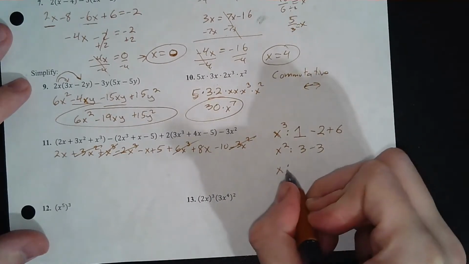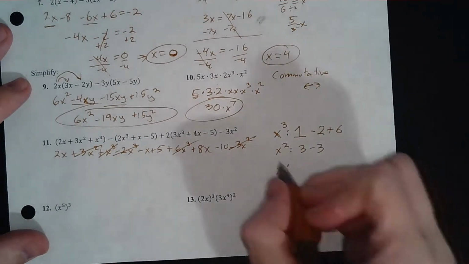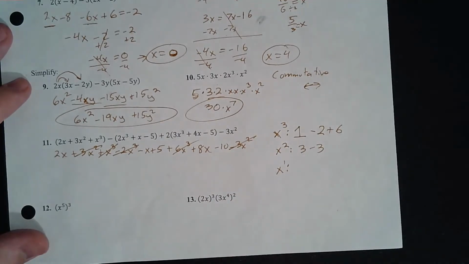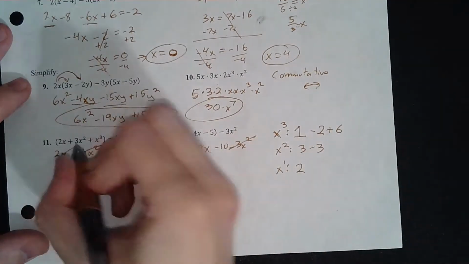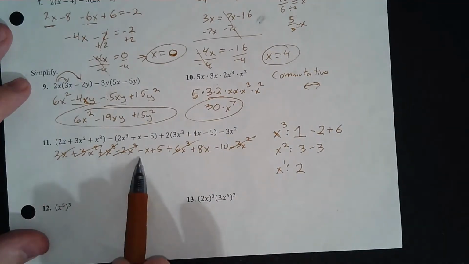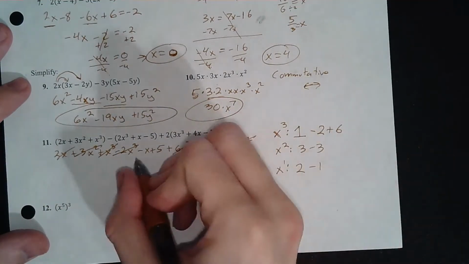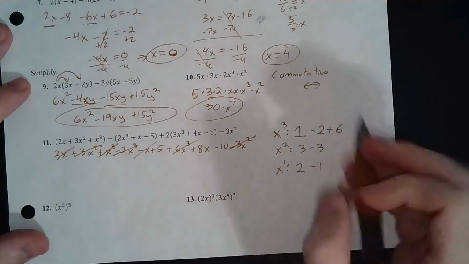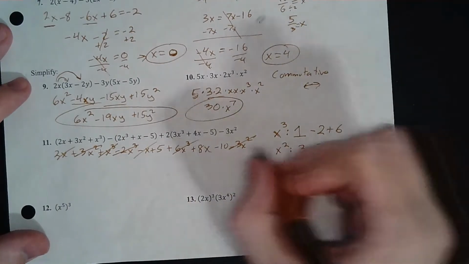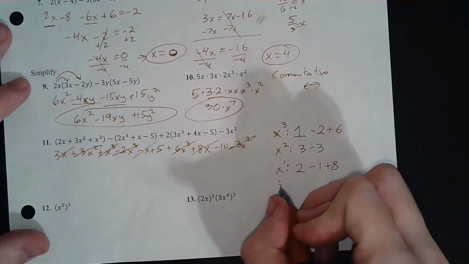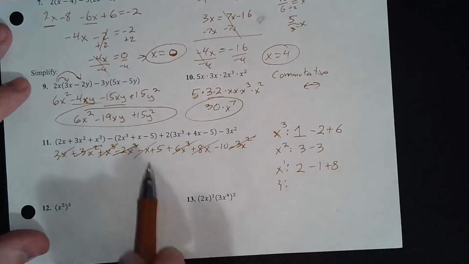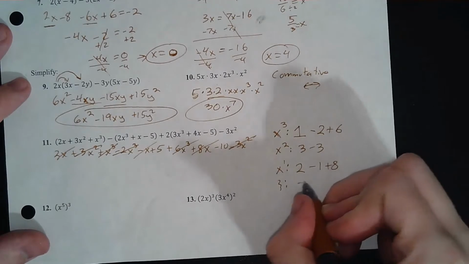Now I'm going to write x. Remember that x means x to the 1, so if you want to put a 1 there for yourself, you're allowed to, you don't have to. 2x, oh, right away. Cross that guy off, look for another x. Oh, I see one, negative 1. Look for another one. Oh, right there, that's 8. Easy enough. Then we got 2 more numbers. I'm just going to write a little squiggly line because there's no x's at all for those. So 5 minus 10 is negative 5.